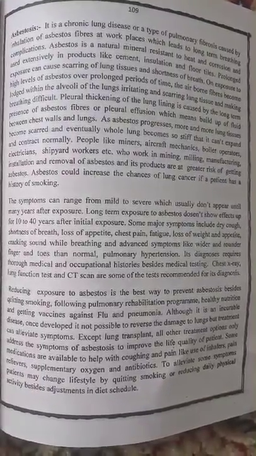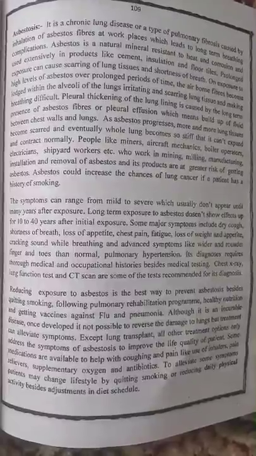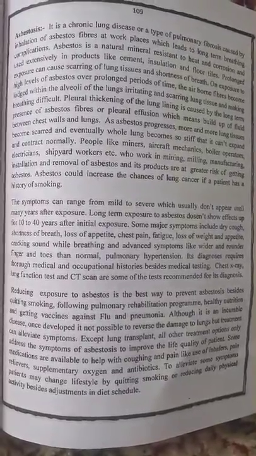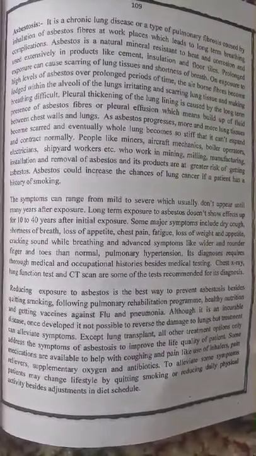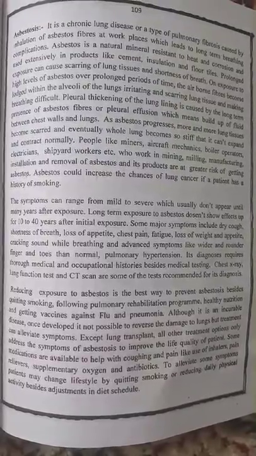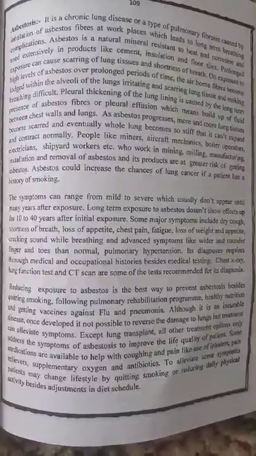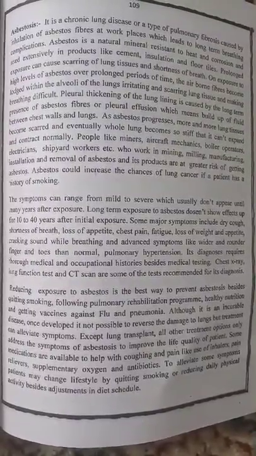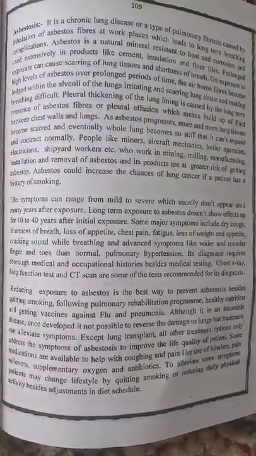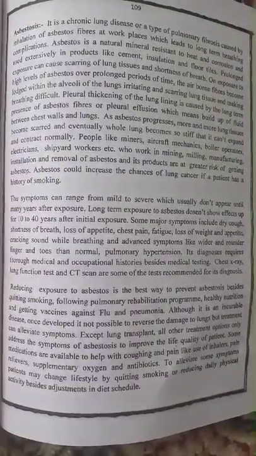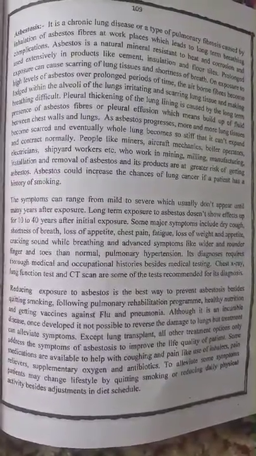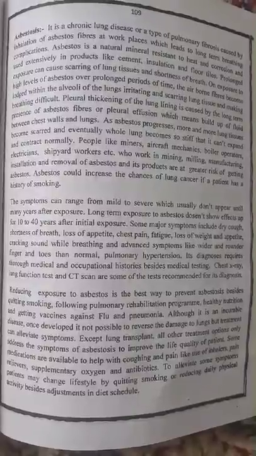Today we will be touching upon the symptoms. What are the various symptoms which lead us to the conclusion that the patient is suffering from asbestosis? The symptoms can range from mild to severe, and usually do not appear until many years after exposure. Long-term exposure to asbestos does not show effects for 10 to 40 years after initial exposure.